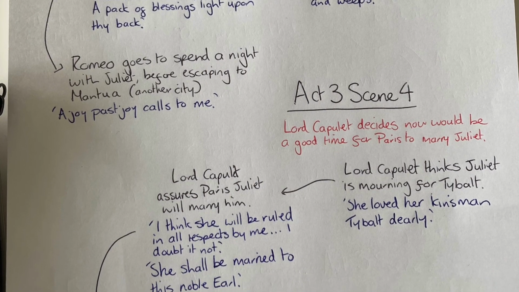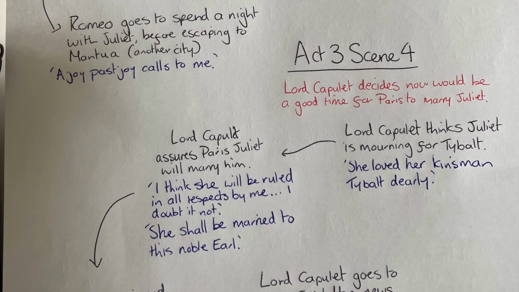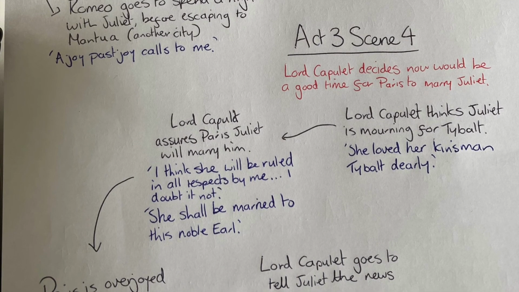At the end of the video, I'm going to ask you to have a look at what you think this reveals about the characters and about their state of mind, due to this new set of circumstances at the end of Act 3, Scene 1, where Romeo is being banished.